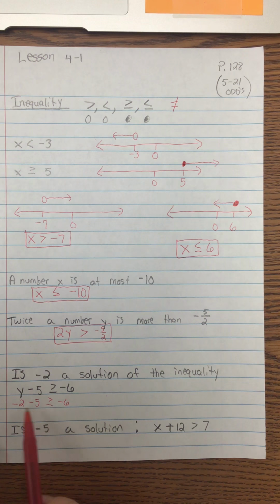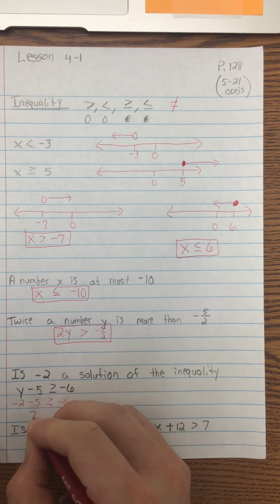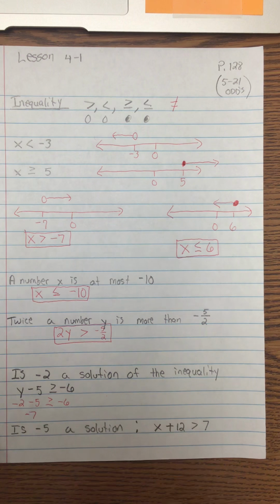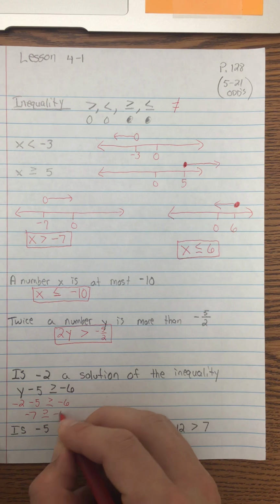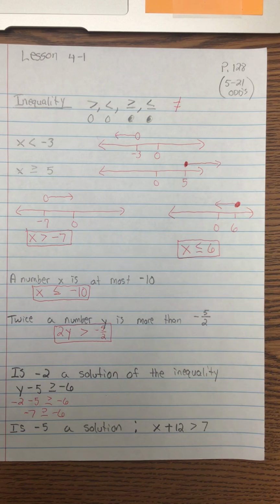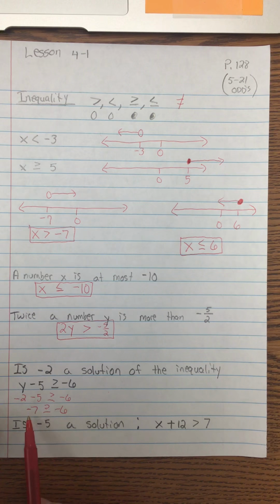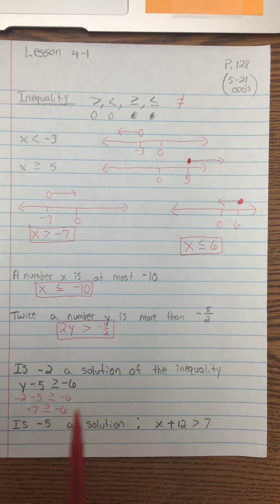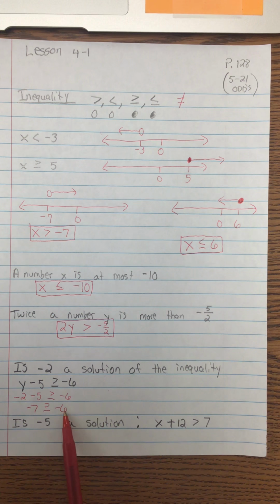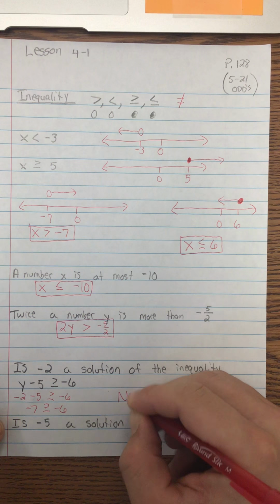So negative 2 minus 5. My signs in front of the 2 and the 5 are the same, so we add. 2 plus 5 is 7. 5 is farther from 0, so negative. So we have to ask, is negative 7 greater than or equal to negative 6? Well, we know it's not equal to, so is it greater than? Is negative 7 more than negative 6? And the answer is no, because negative 6 is closer to 0. And remember, when we compare two negatives, the smaller looking negative is actually bigger because it's closer to 0. So negative 7 is not greater than or equal to negative 6, so we would say no, okay?